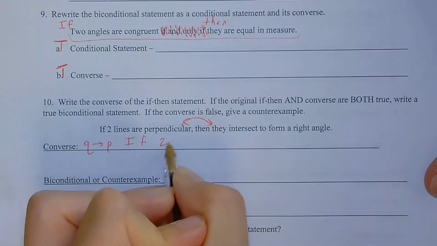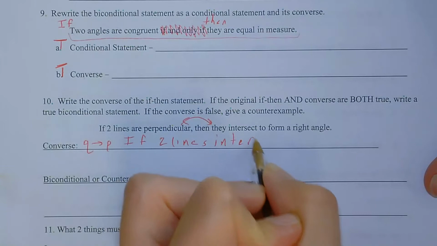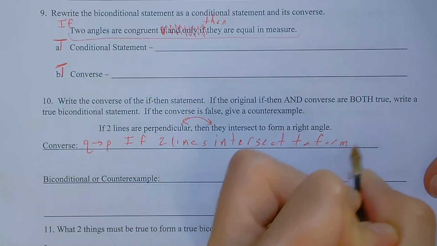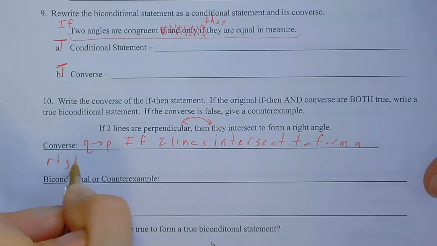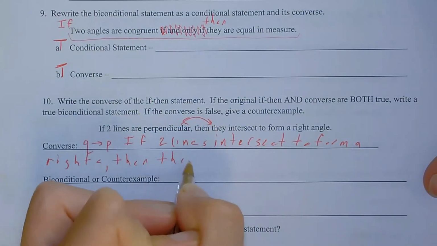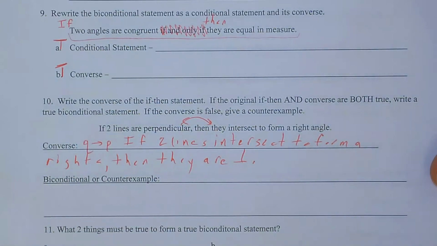If two lines intersect to form a right angle, then they are perpendicular.